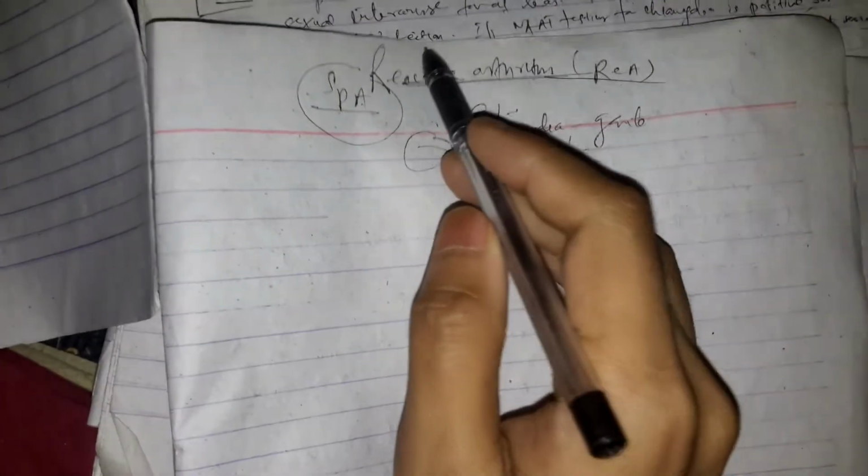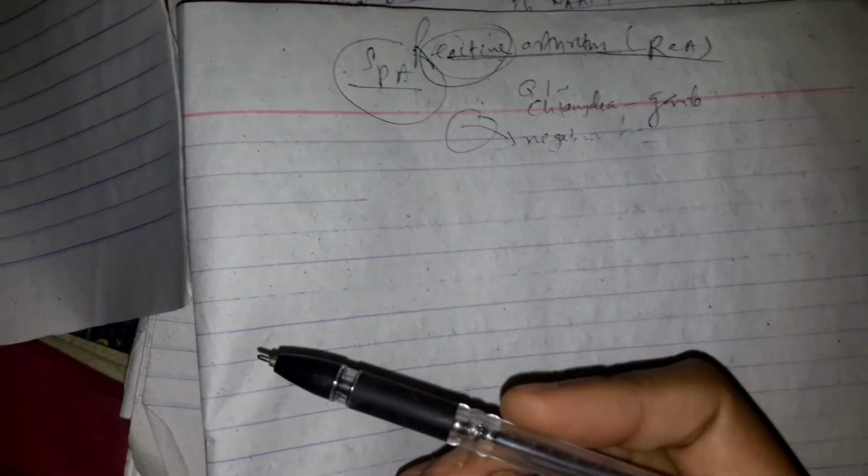That is why it is called sterile. Okay, it means there is no bacteria, but there is increased inflammation, and it is a post-infectious arthritis, and as the name suggests, it is just reactive. So it is a form of reaction, an autoimmune reaction.